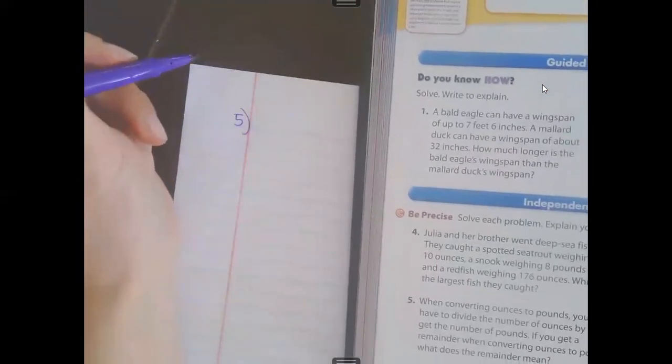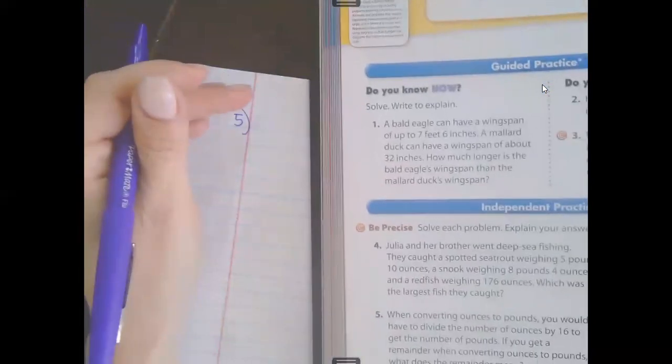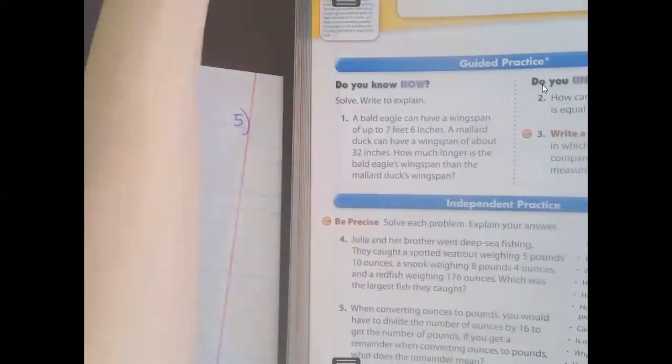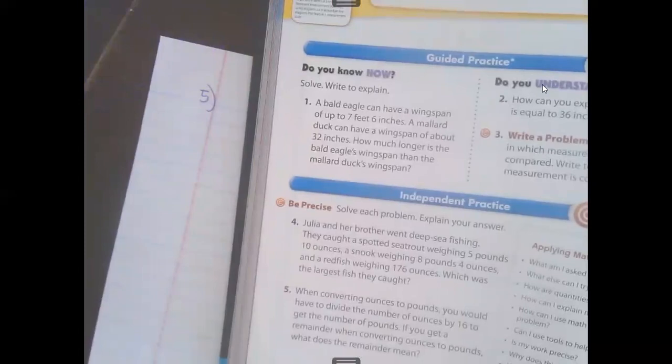I'm going to turn my paper over to make sure that we have plenty of room. So problem number 5. When converting ounces to pounds, you would have to divide the number of ounces by 16 to get the number of pounds, just like we just did in problem number 4.